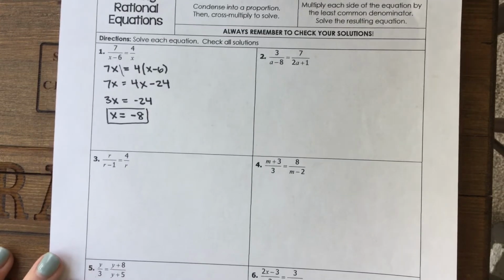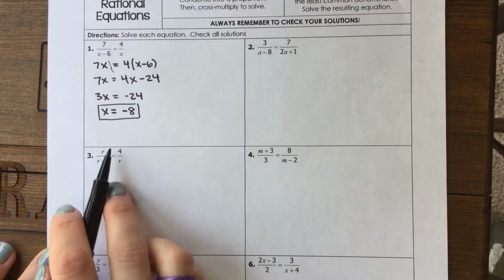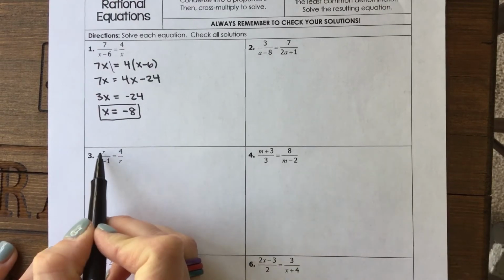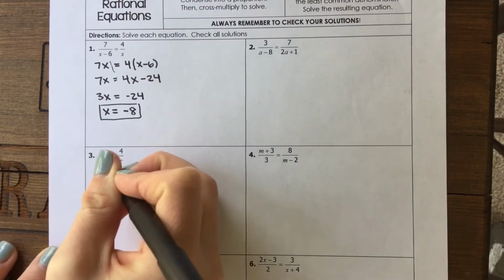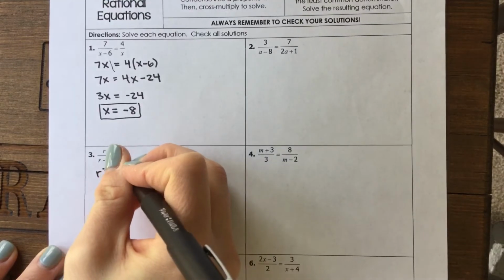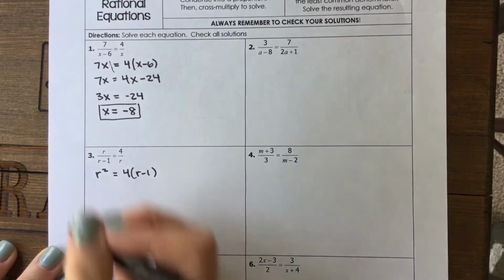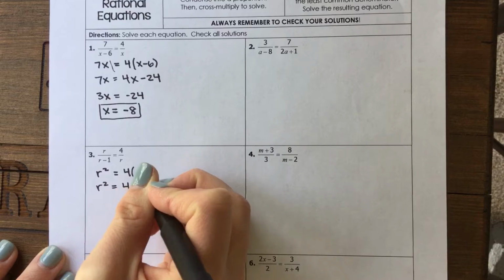All right, let's do number 3. This one is method number 1 because it's set up like a proportion, just one expression on the left, one expression on the right. So we solve by cross multiplying. This numerator times this denominator, r times r, would be r squared, equals this numerator times this denominator, so the 4 is going to get distributed to the r minus 1. So let's simplify. We have r squared equals, and then distribute this 4, looks like that.